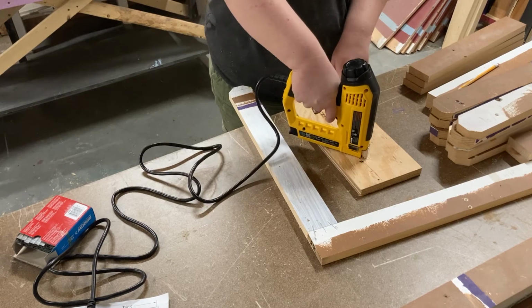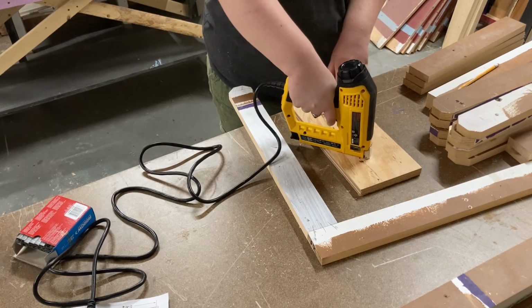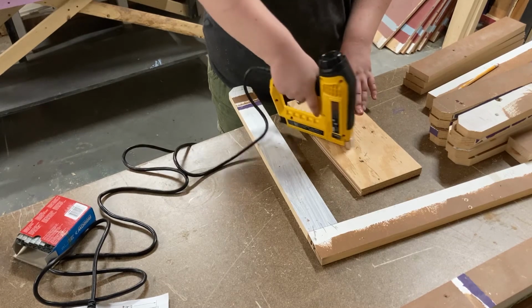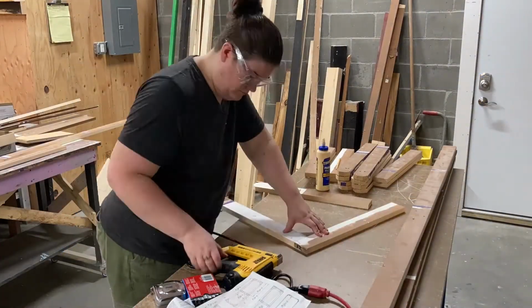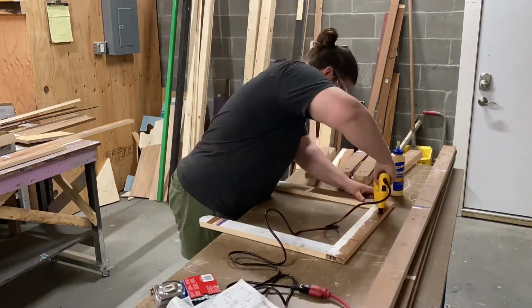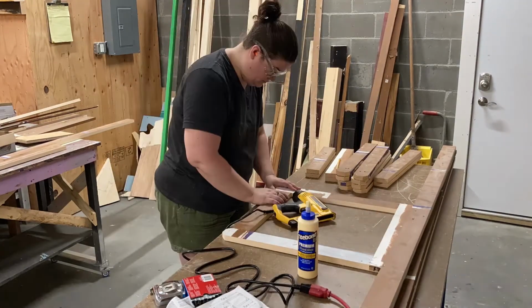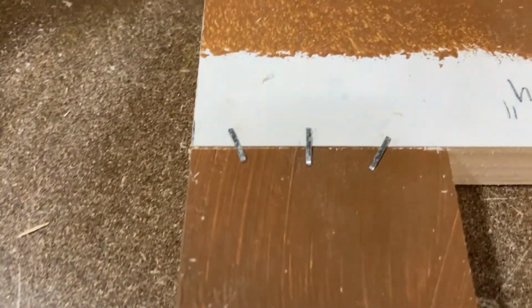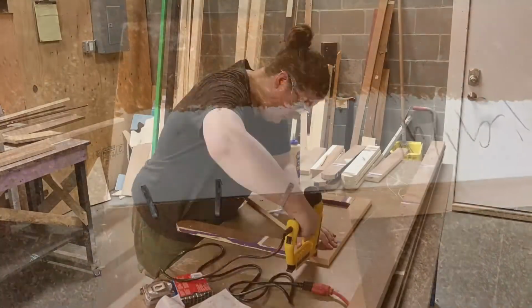So if I press this firmly against this piece of plywood, I can pull the trigger and it shoots a staple into the wood. You can see here that the staples are crossing the seam between pieces, and they are arranged in an array of opposing angles to prevent them from shifting.